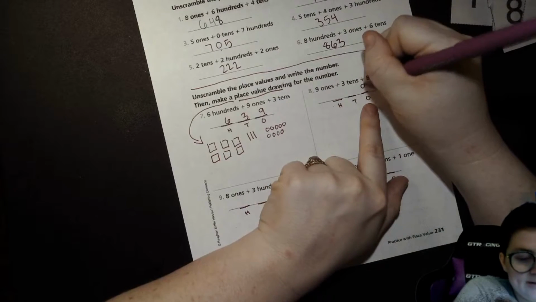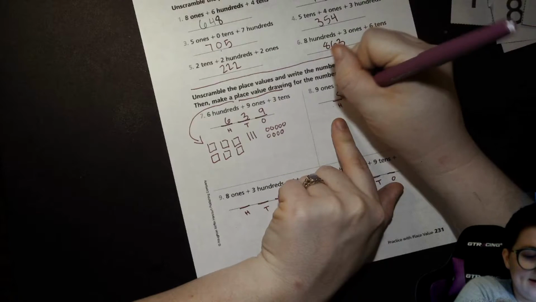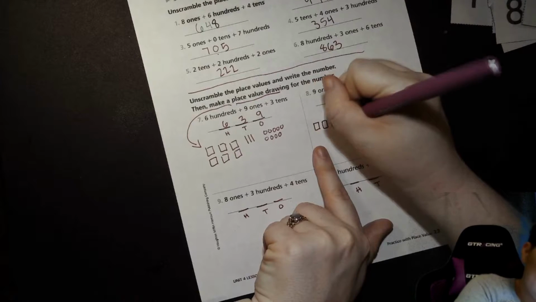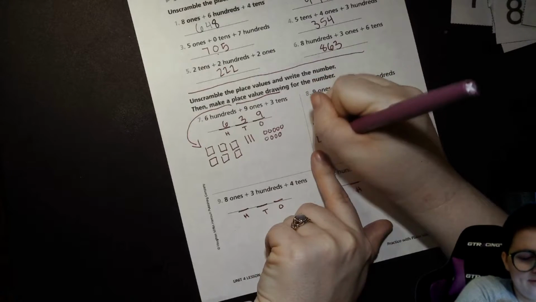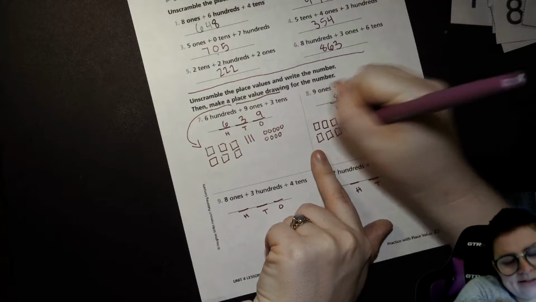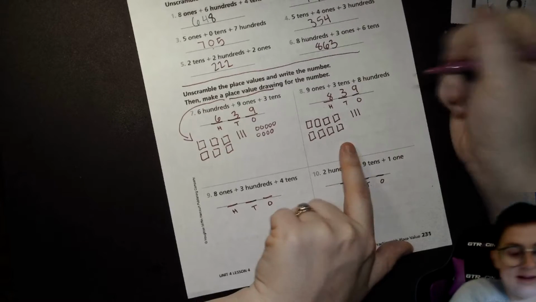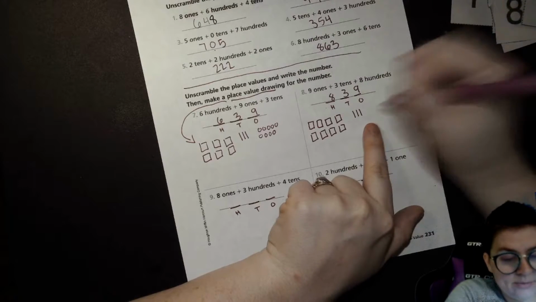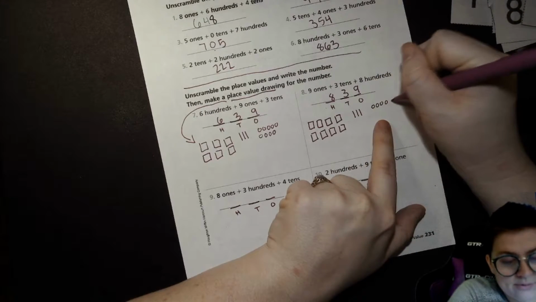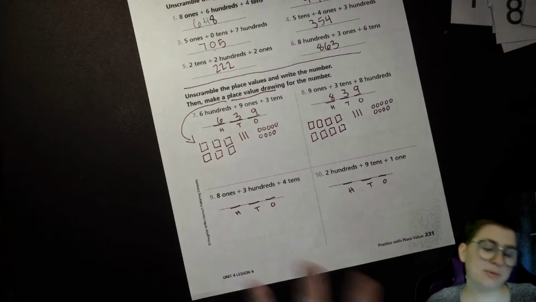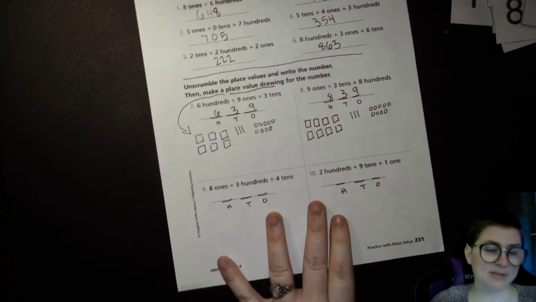Okay, 9 ones, 3 tens, 8 hundreds, 1, 2, 3, 4, 5, 6, 7, 8 hundreds, 3 tens, 1, 2, 3, and then 9 ones. 1, 2, 3, 4, 5, 6, 7, 8, 9. If you're feeling good about this, you can go ahead and try to do these two and then hit play. If you want, you can stay with me.